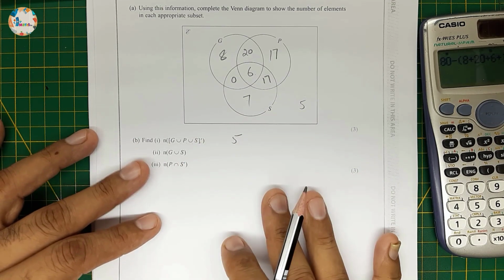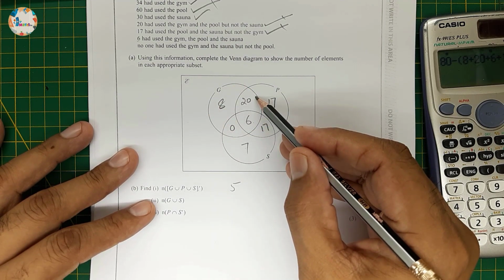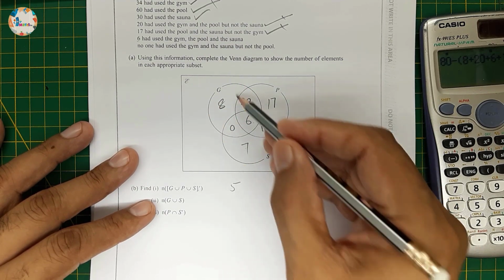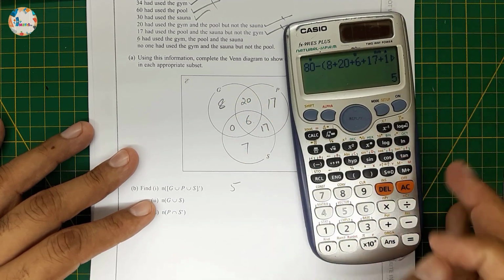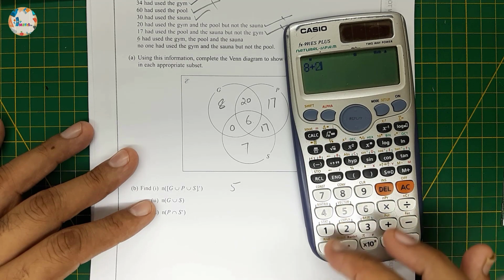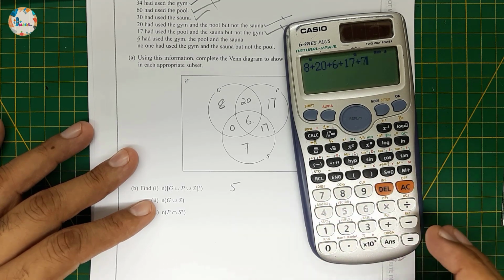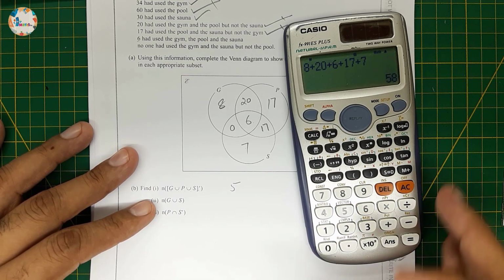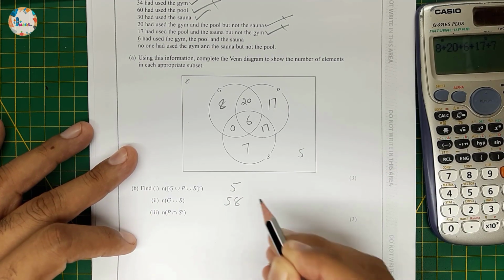And N of G union S. So G union S will be this one plus this one without duplication. So we'll be adding 8 plus 20 plus 6 plus 17 plus 7, and this will be equal to 58. So we can write here 58.